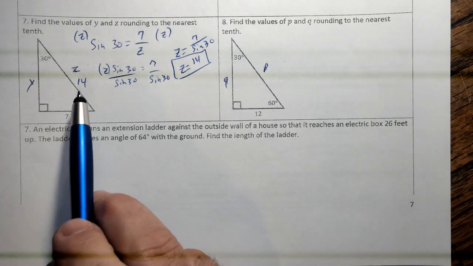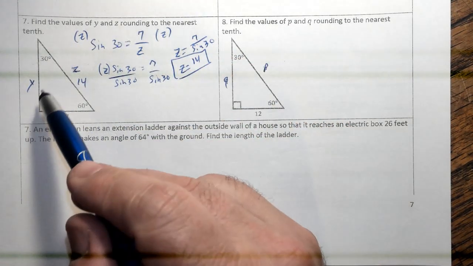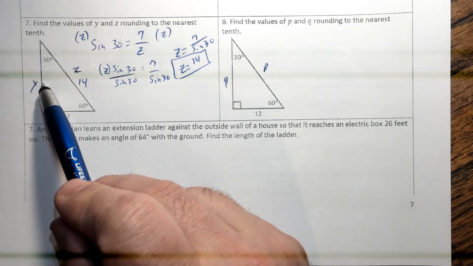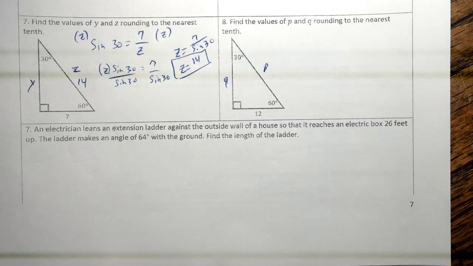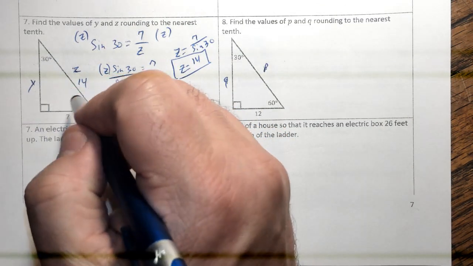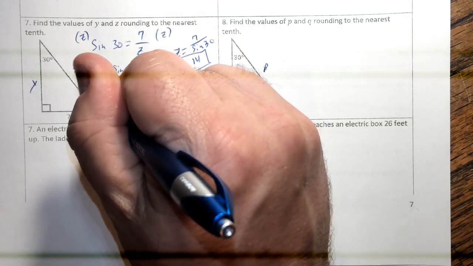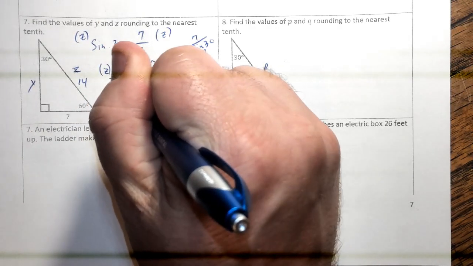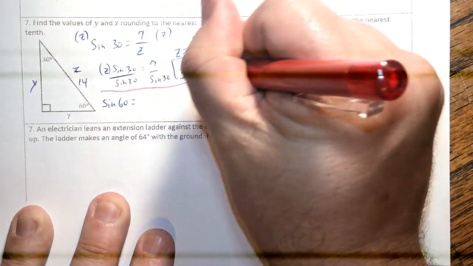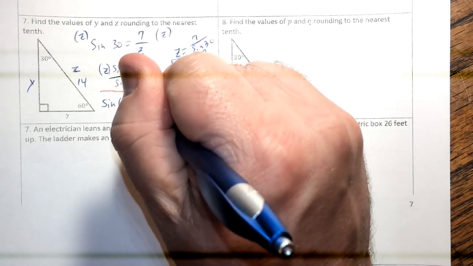So now that we have this, we can use either one. But to find y, I like to put this on the top of the fraction so that we don't have to do all this mess. So to put it on top, it would be opposite of 60 over hypotenuse. So that would be sine 60 equals, I should have done this in a different color. Let me just do this so we separate everybody. Sine 60 is going to equal y over 14.